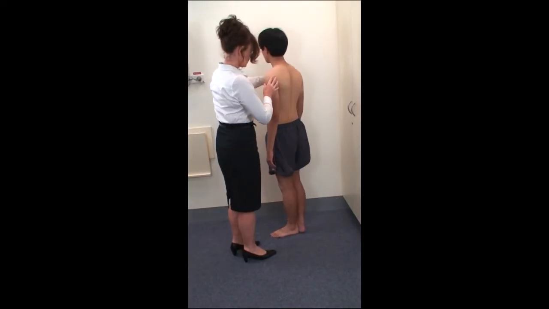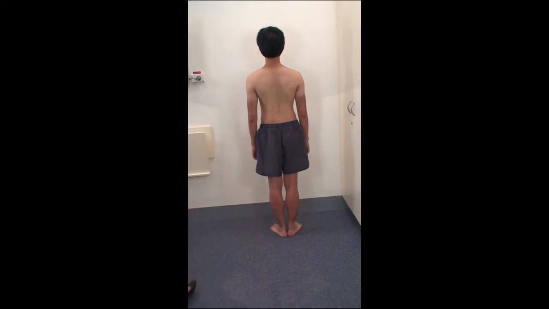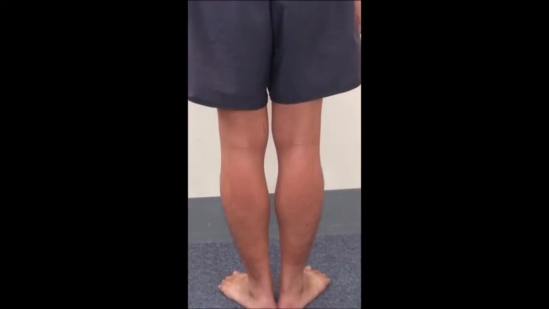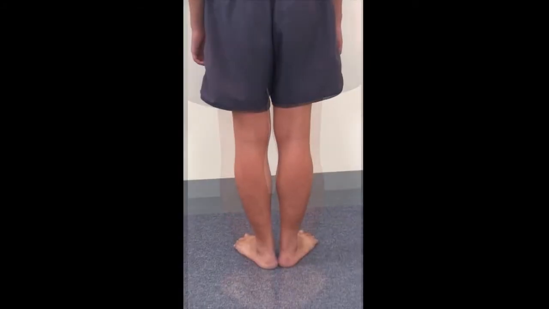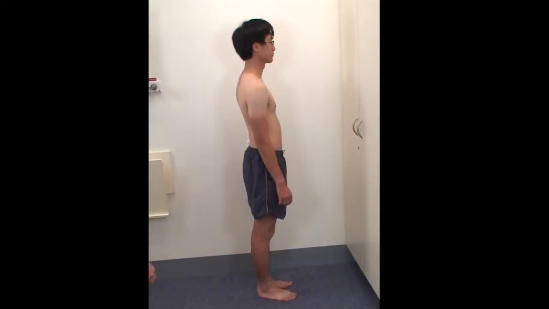Ask the patient to turn and view them from behind to assess limb alignment and muscle bulk. Look for filling of the popliteal fossa by a Baker cyst, as well as alignment of the Achilles tendon, which may angle away from the midline. Then view the patient from the side to assess the spinal curves.